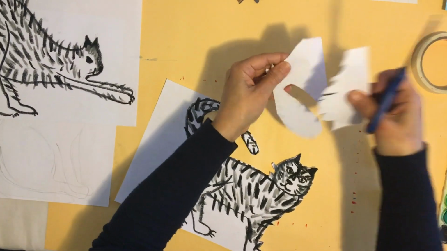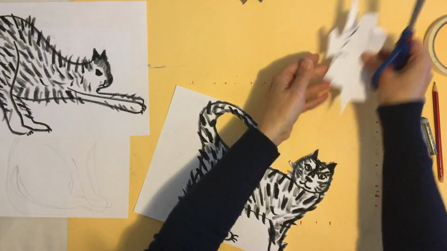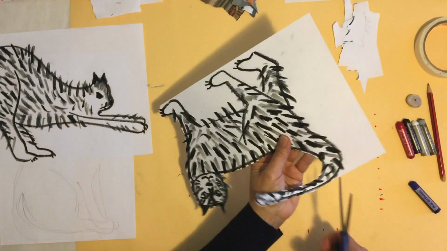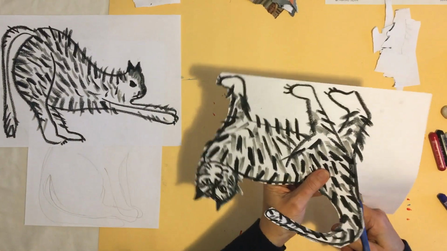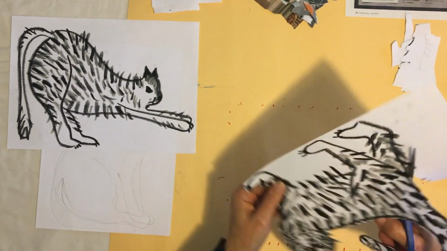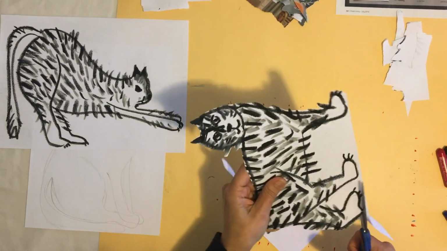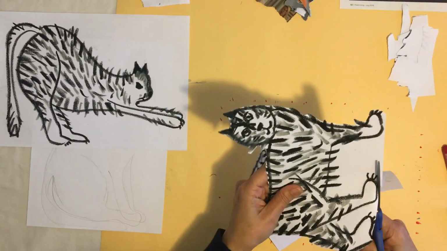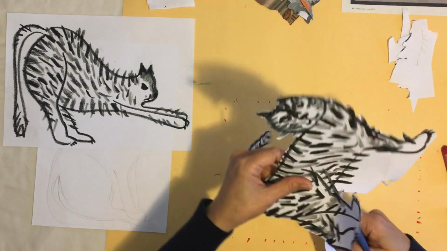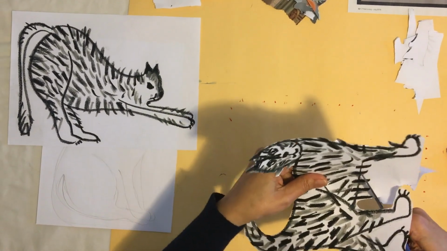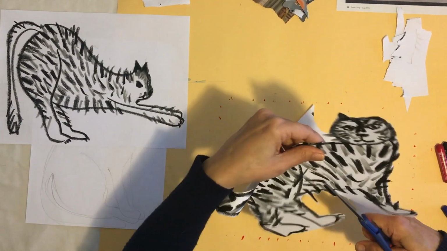Now, the one thing I like to do is to keep all my bits of paper that I've cut out, because we're actually going to use those bits of paper again. So we try not to waste everything, and we try and be creative with all the bits and pieces that we can save and use that we have. I'm going all the way around his claws, and I'm going to try and save some of those beautiful spikes. They're a little bit easier to get around.